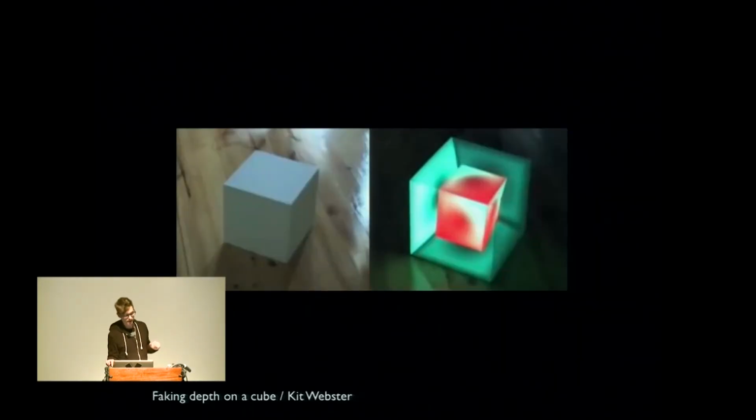Again, this is a little project by Kip Webster, a friend of ours, and this is a model, a very simple cube, and with this video technology he is able to fake your brain so that you can see through the object. You can see through the volume, you can see a cube inside the cube, and that's also very interesting.